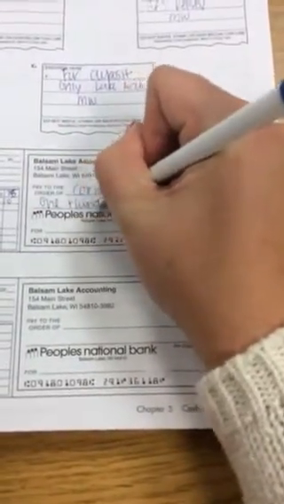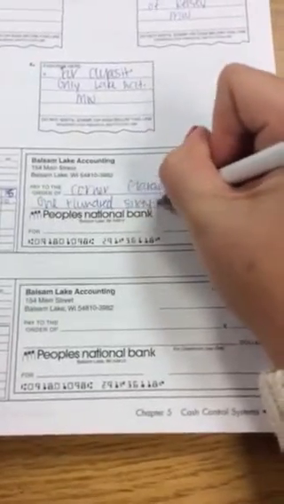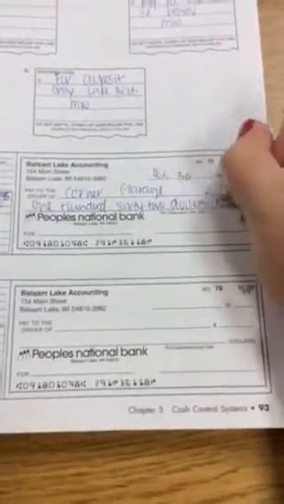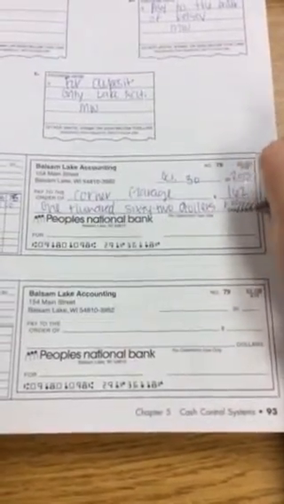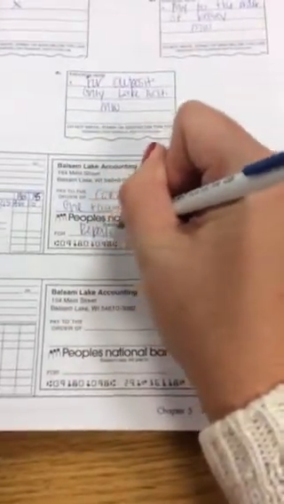So we're going to have $162 and 0 over 100. Okay, so that's the proper way to write a check. Then again, we're going to sign our name, and we are going to put down repairs. Okay. Alright, so then over here we need to figure out what our information is.